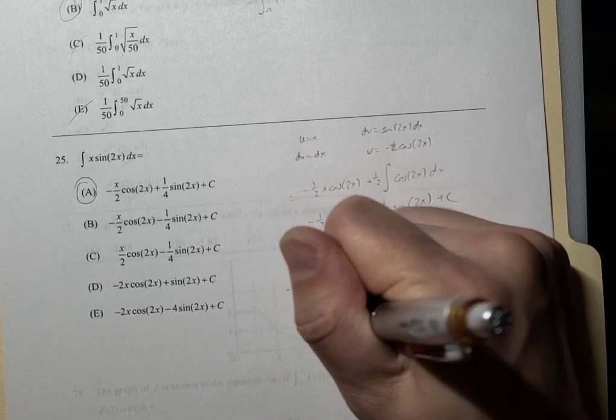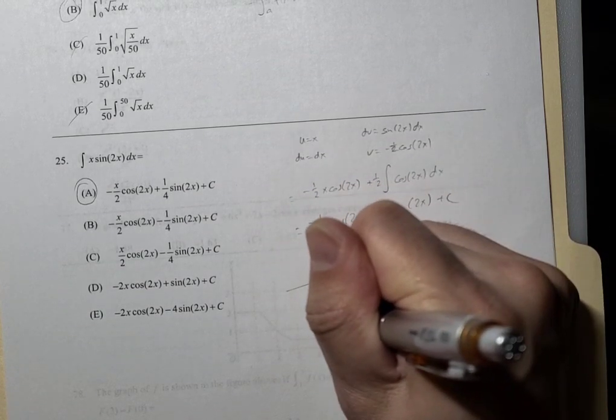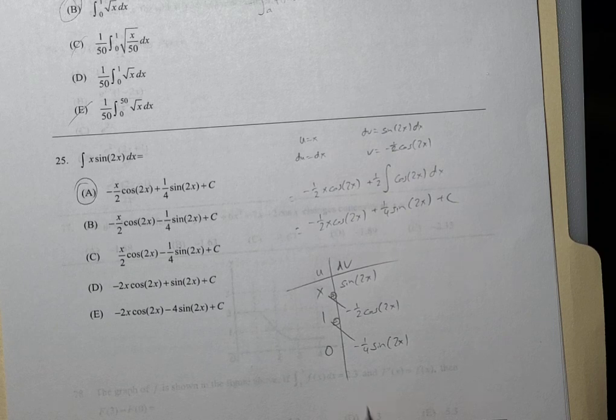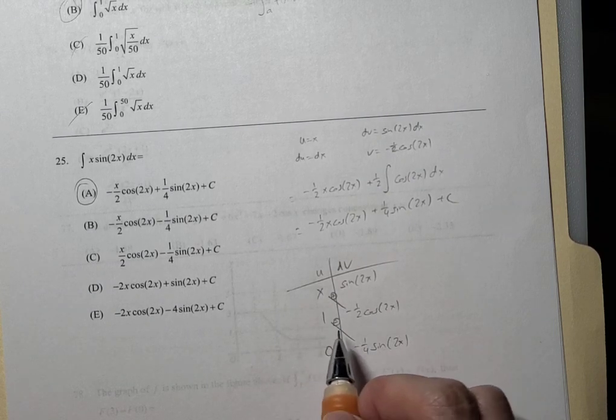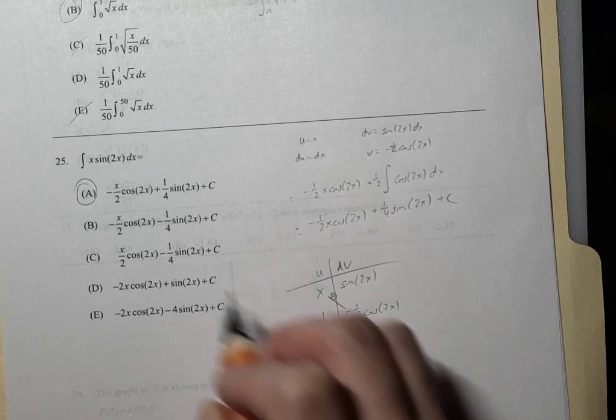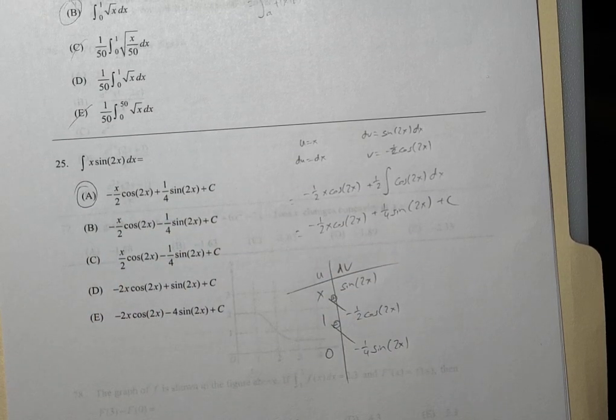Okay, we go diagonally and we alternate signs starting from positive. Okay, so we multiply them together. Negative x over 2 cosine 2x plus a fourth sine 2x plus c. So that's the same thing. Okay, you can watch my crash course in integration by parts to review it. Review this if you don't remember.